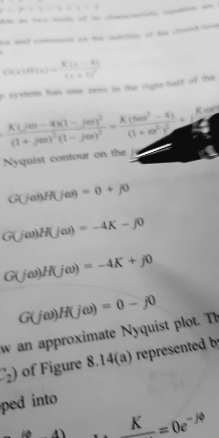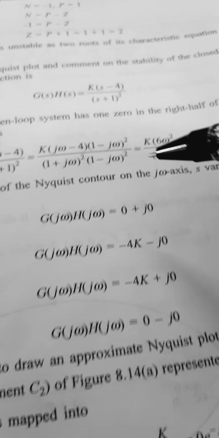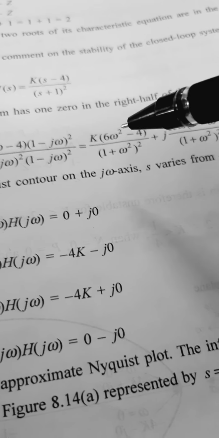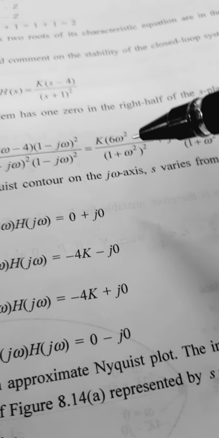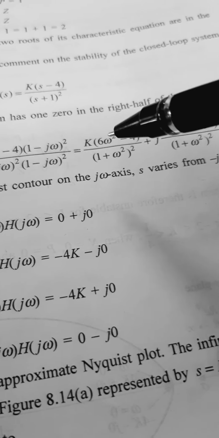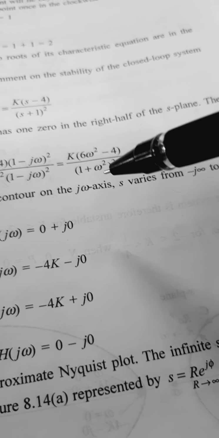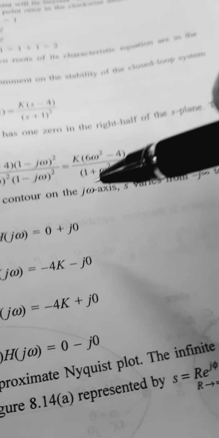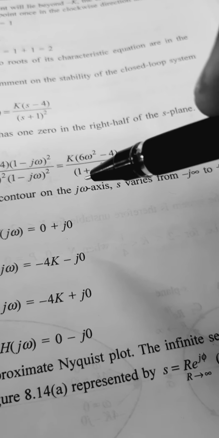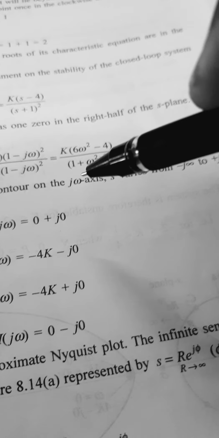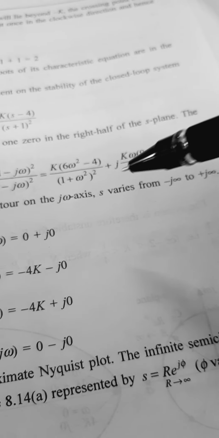When it is plus infinity, what happened? It means here it becomes infinity square, minus 4, that is also infinity square, 6, everything can be considered infinity square. Down becomes infinity raised to 4. So infinity square divided by infinity raised to 4 becomes 1 divided by infinity square, some term divided by infinity square, that becomes 0.